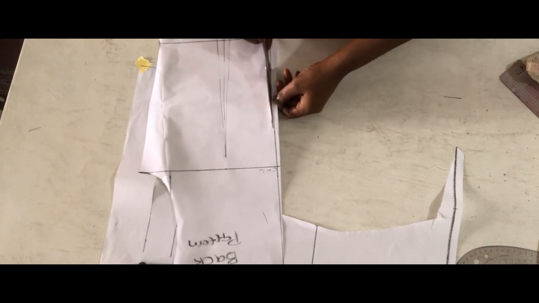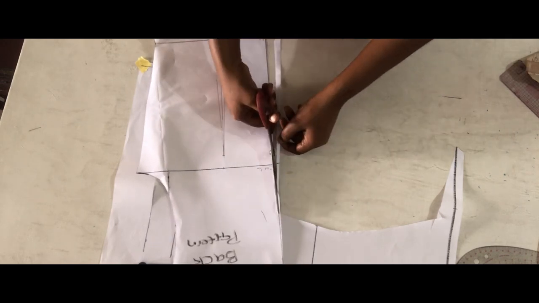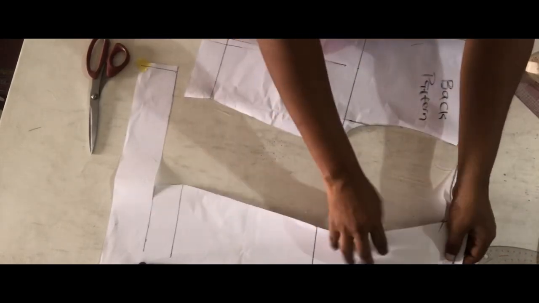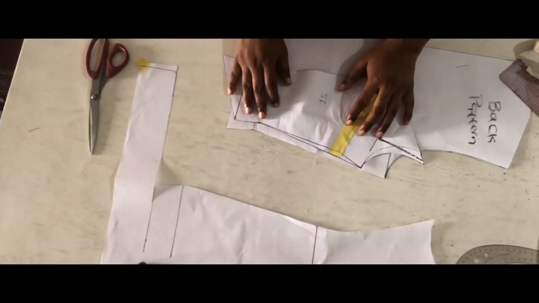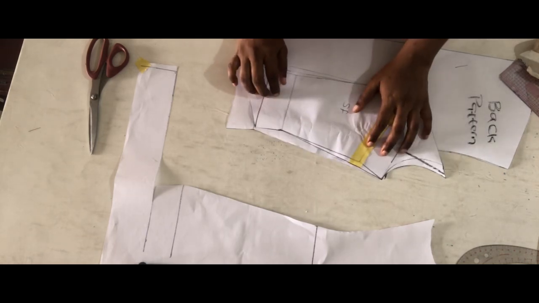So here I'm just going to cross-check the length if it's matching. I'm going to place the armhole together. Because of the bust that we did, we closed our bust out with 2 inches. The front has shifted, that's the side.